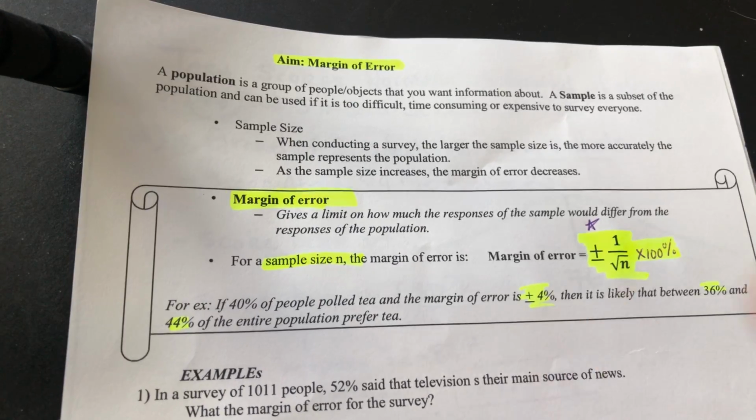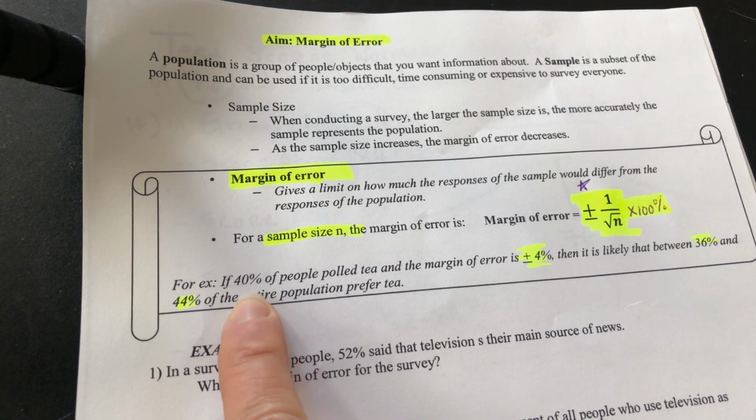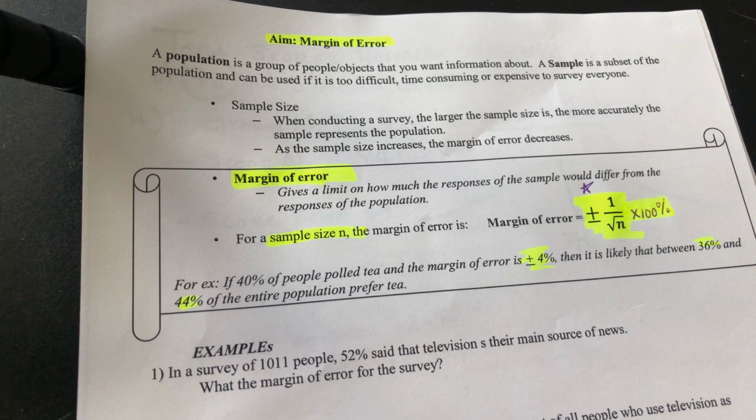Then we take that margin of error and we add it and subtract it to the 40%, and then we have a better idea of maybe everybody that would like T.